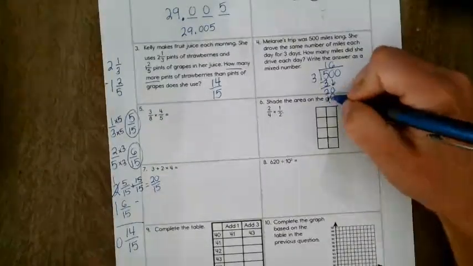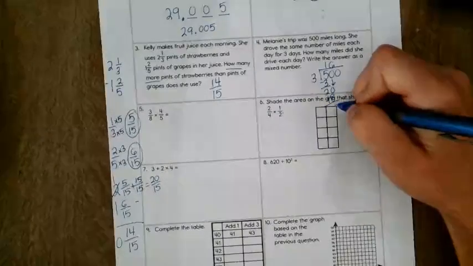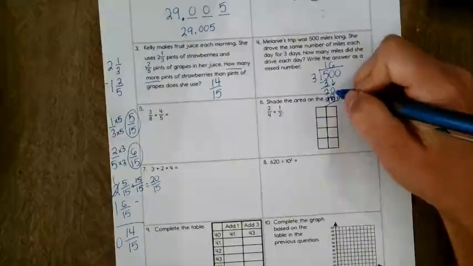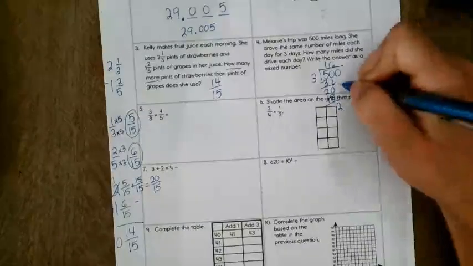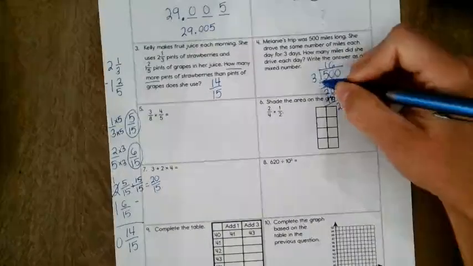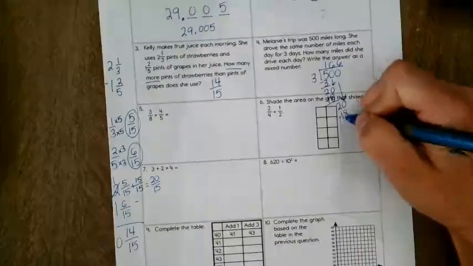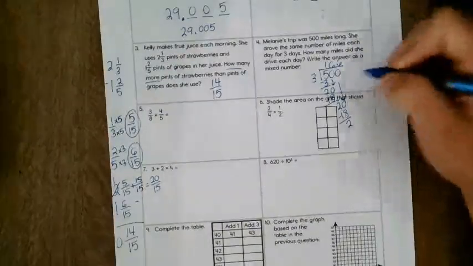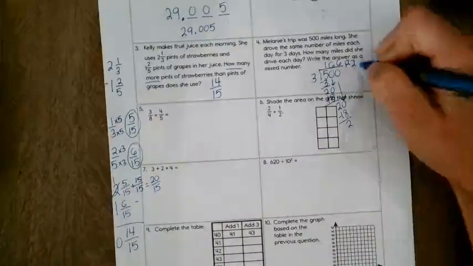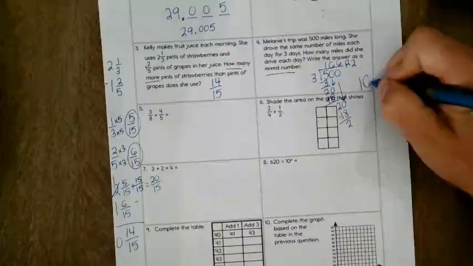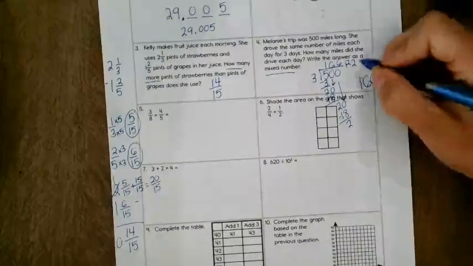6 times 3 is 18. I'm all over the place today. Now I'm coming down on this one. 20 minus 18 is 2. Bring down your 0. 3 goes into 20 6 times without going over. Your remainder is 2. They want us to do it as a mixed number. So I have 166. Your remainder is going to be your numerator, and your divisor is going to be your denominator. So that is your final answer.